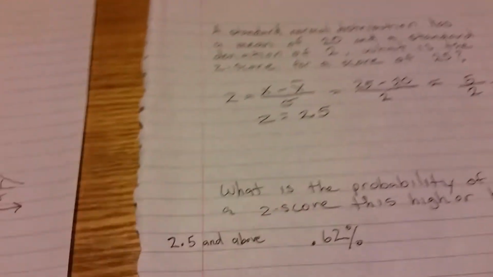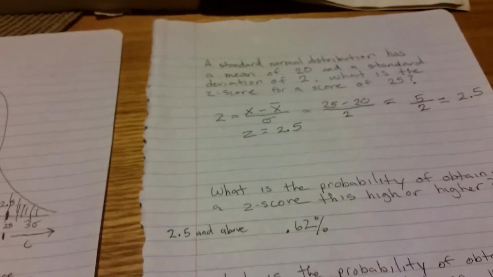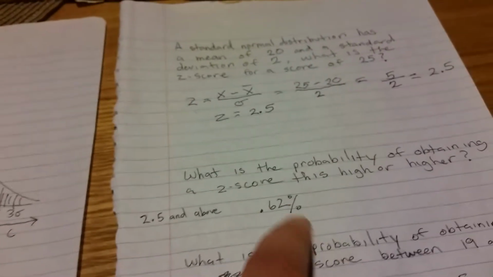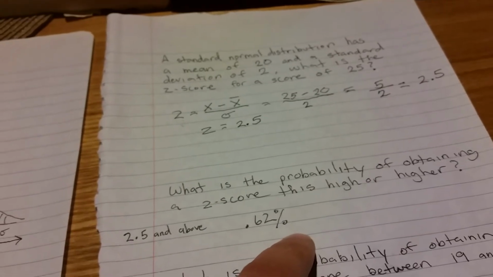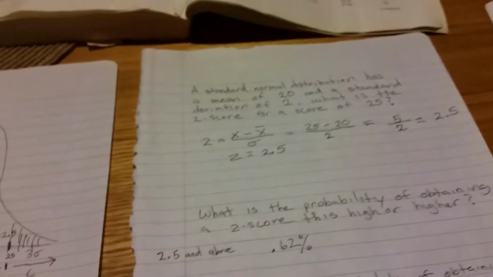That percentage area is 0.62. So that means the percentage area from a z-score of 2.5 and above is 0.62%. So that means the probability of obtaining a z-score of 2.5 or higher is 0.62%. Easy as that.